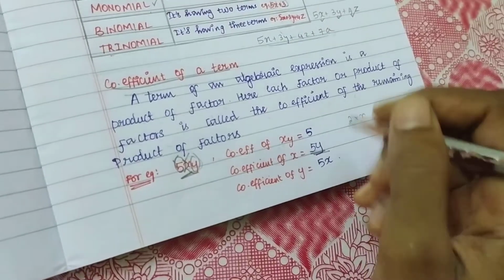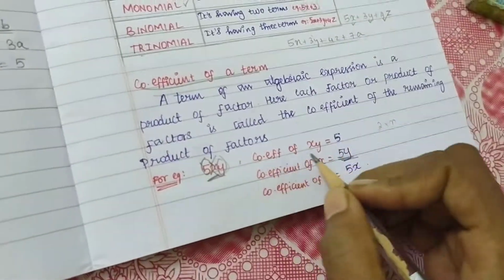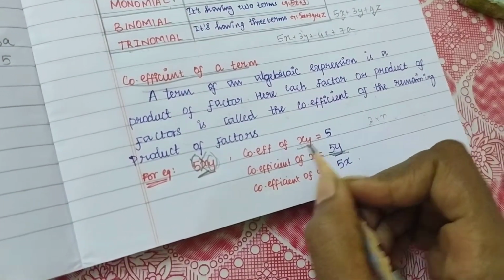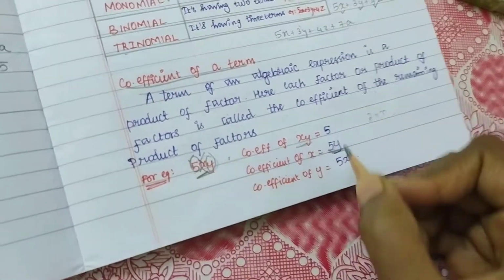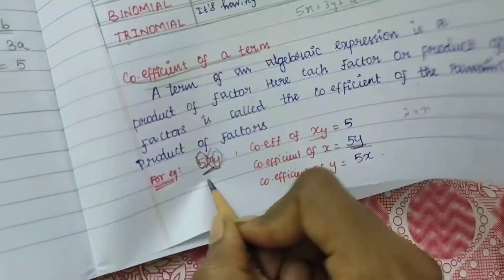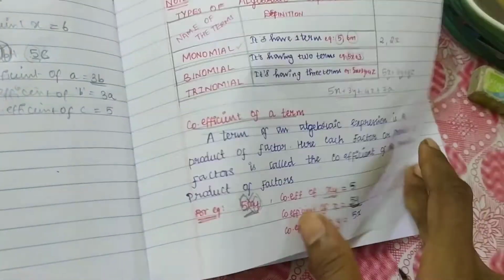So we have various ways to find coefficients, which is nothing but the remaining term. If you take xy, the remaining is 5. If you take x, the remaining is 5 and y. If you take y, it is 5 and x. That's it. Don't worry about this. If you practice, you can understand easily.